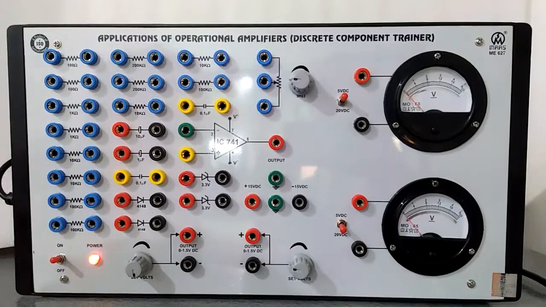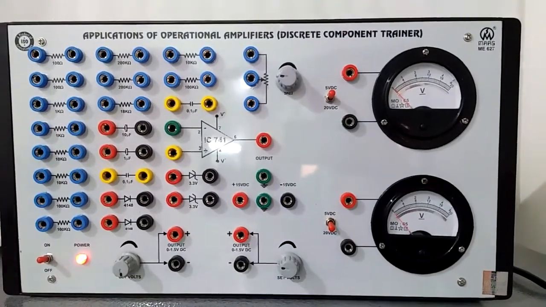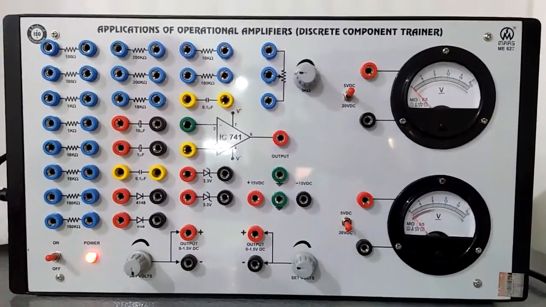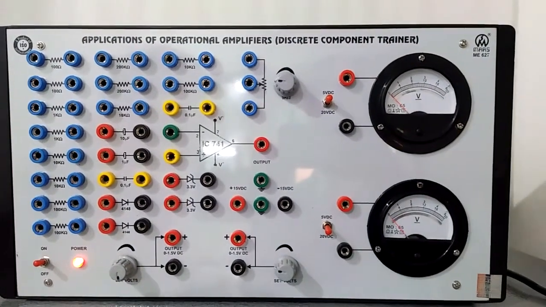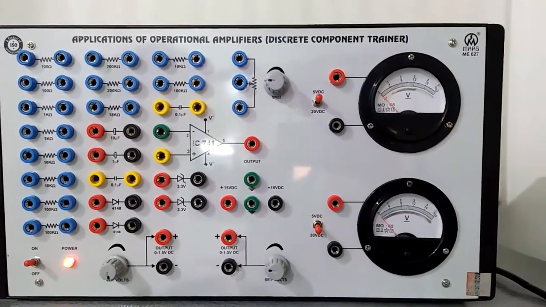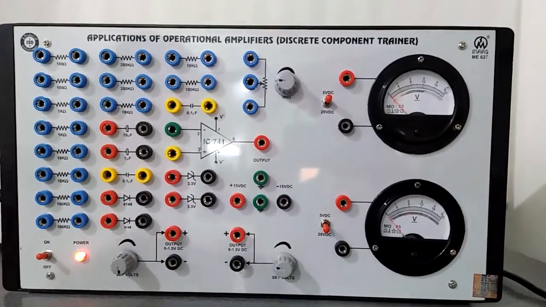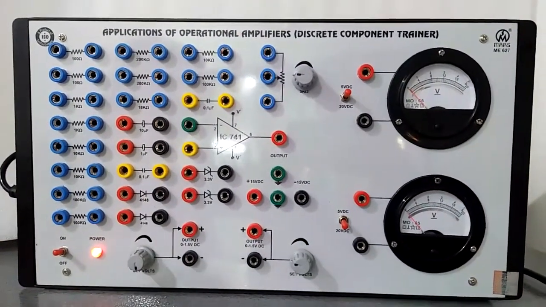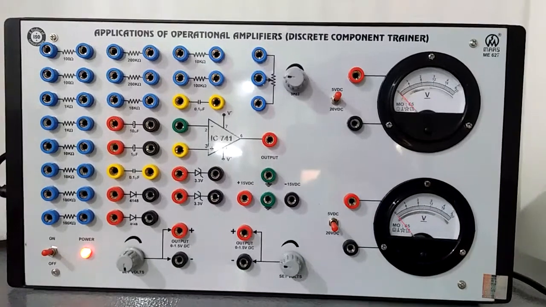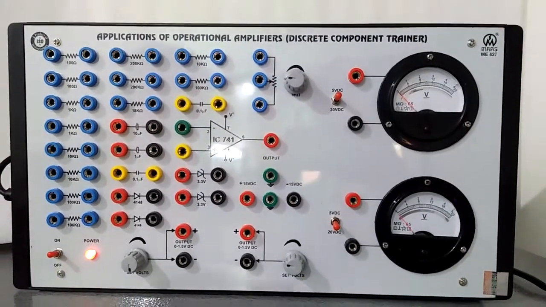In the manual we have provided different types of experiments like inverting, non-inverting, summing, difference, and many more circuits. As per the circuits given in the manual, you have to patch the circuits.